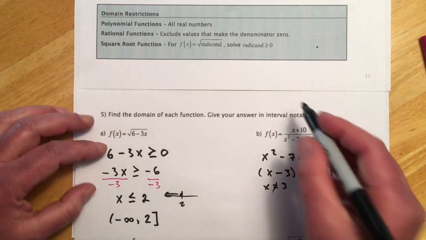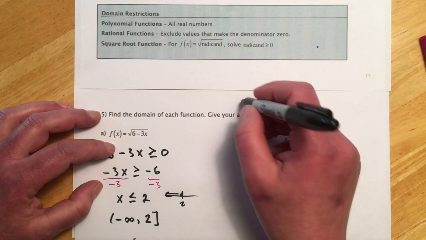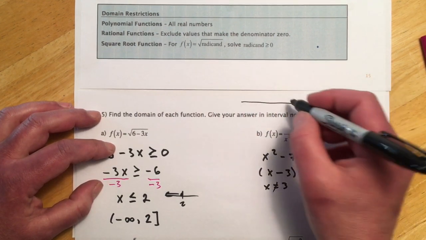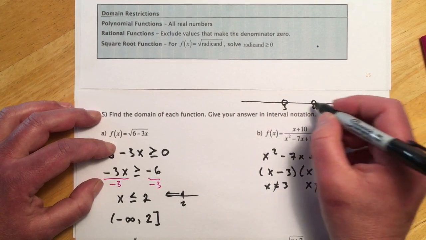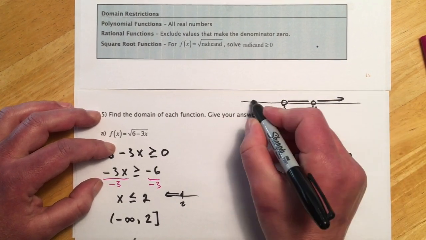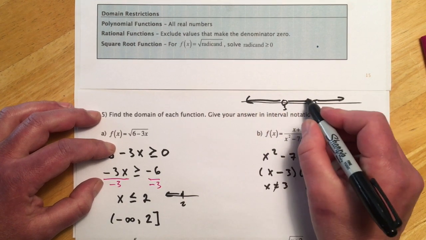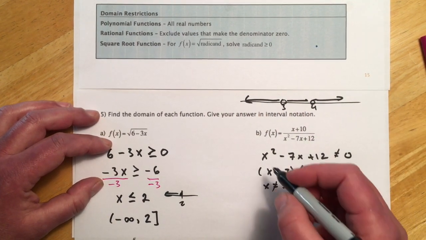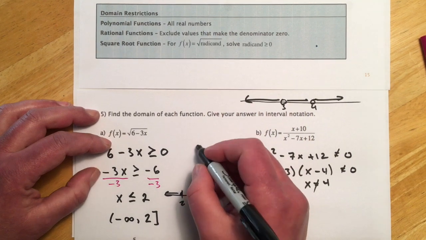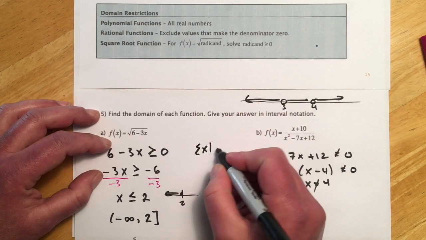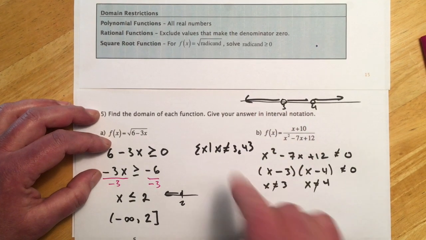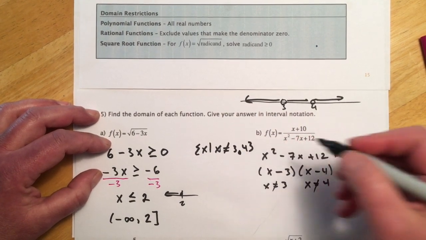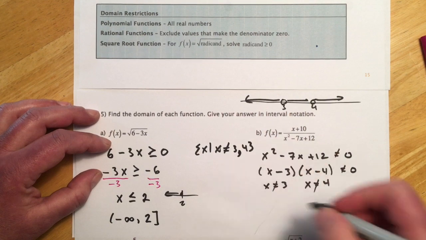So what happens is, basically I have a number line, and I have 3 and 4, and those ones are open dots. And what I'm trying to describe is everything but that. This is where the set notation is actually really nice, because we can just say the set of x such that x isn't 3 or 4. That would be the way I would prefer to write it, but I think that's a really bad comma.